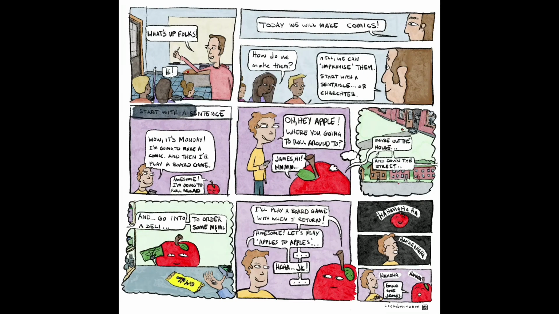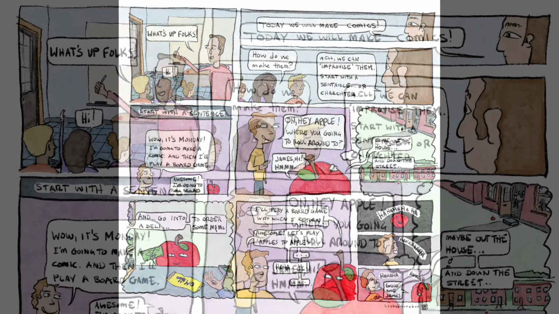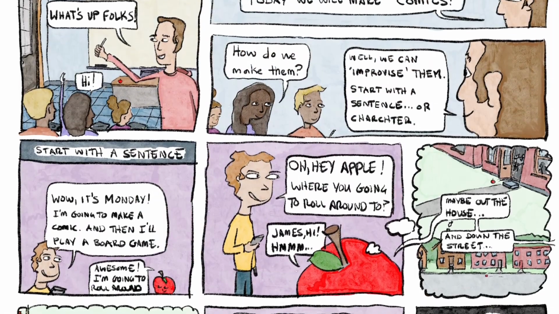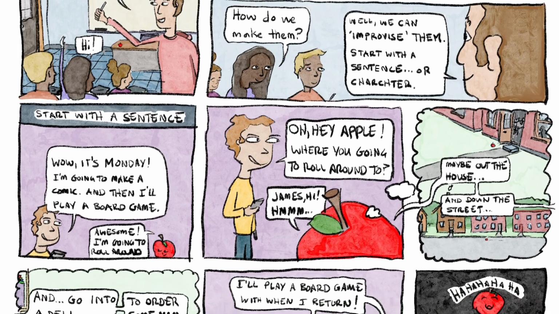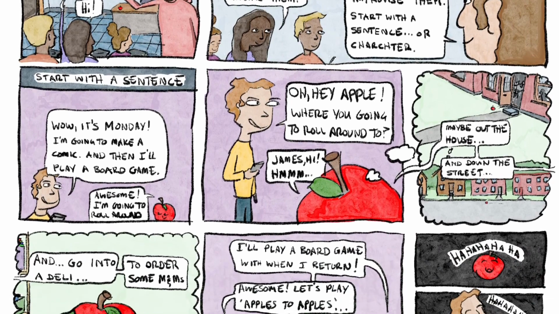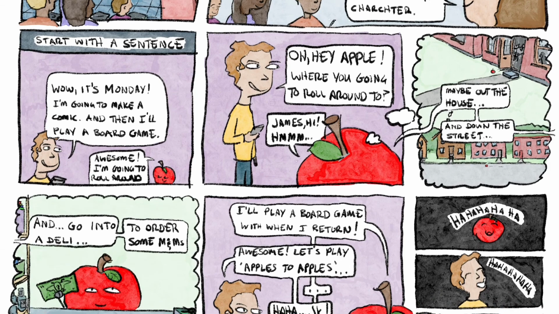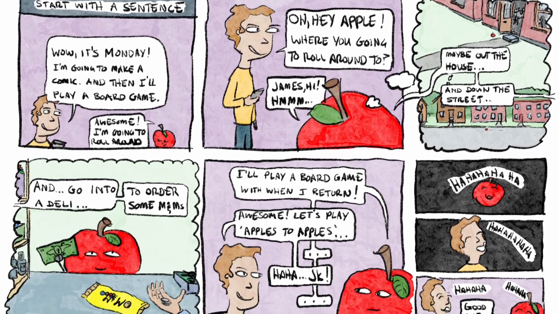So now you all can make your own comic, and I'll just have the recording of me drawing mine playing on the screen, and I'll have some music playing so you can just focus and make your own. So have fun, and here comes some music.